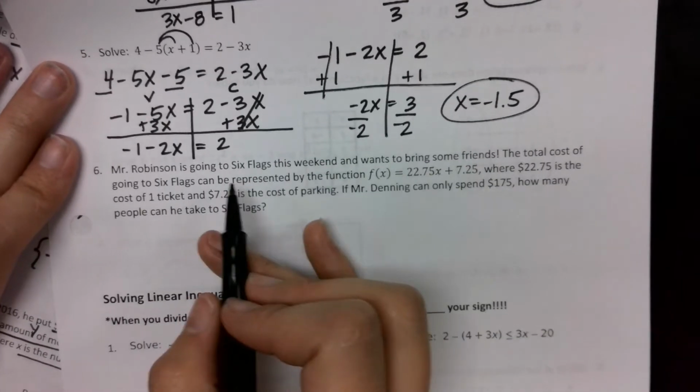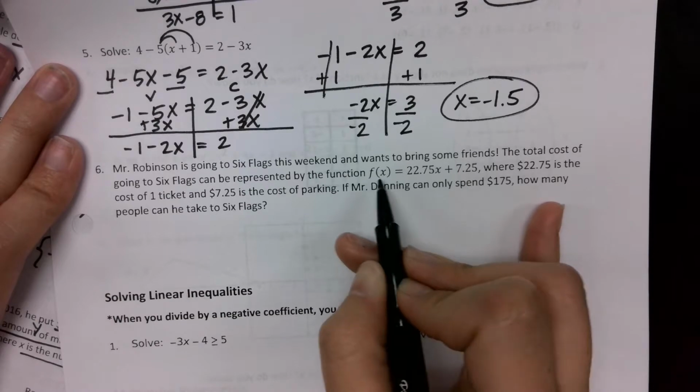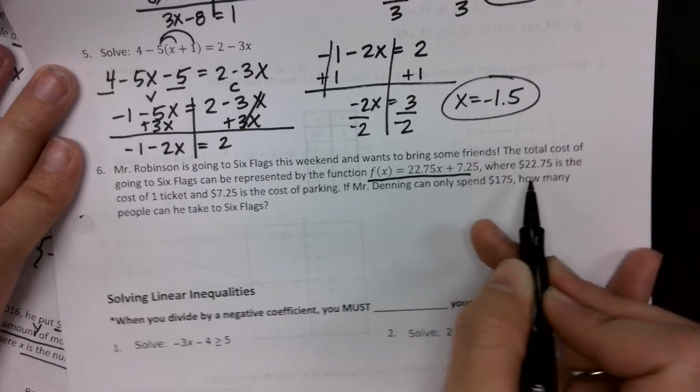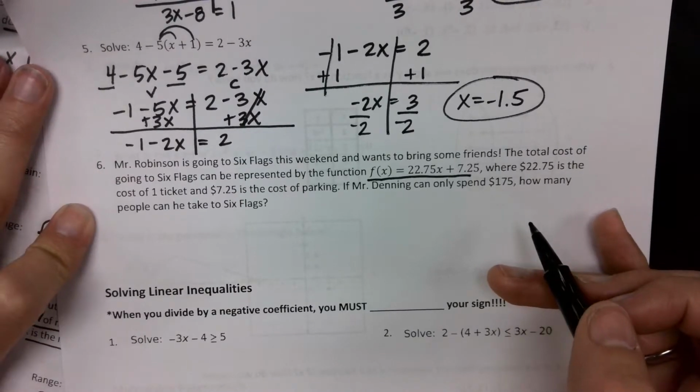Mr. Robinson is going to Six Flags this weekend and wants to bring some friends. The total cost of going to Six Flags can be represented by this function, where $22.75 is the cost of one ticket and $7.25 is the cost for parking.